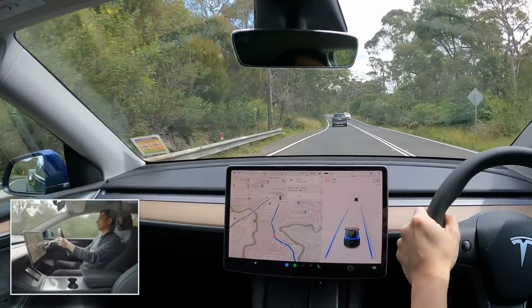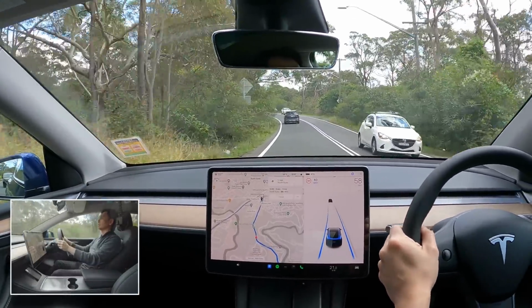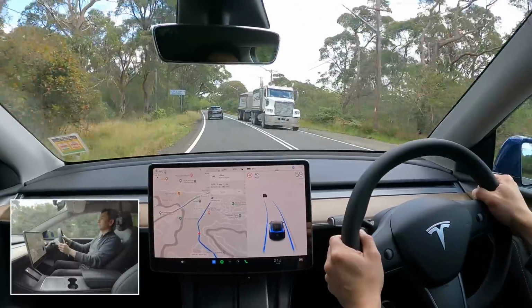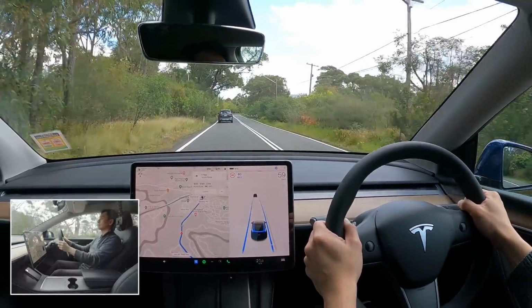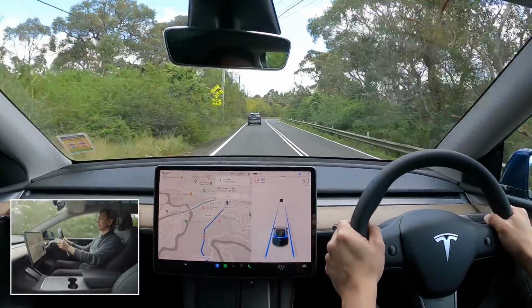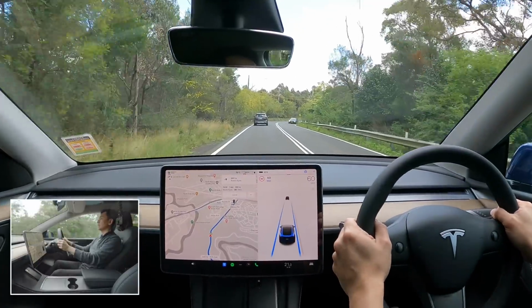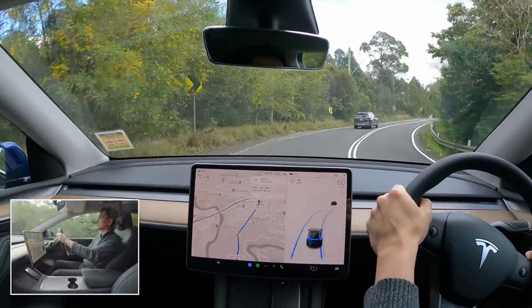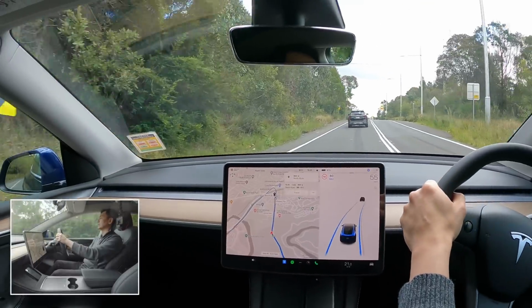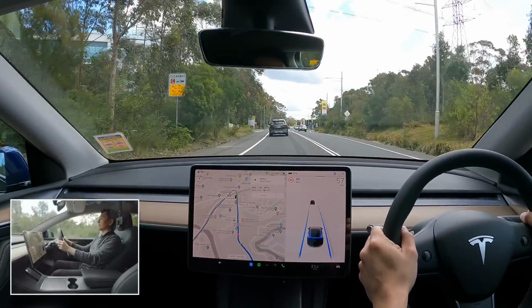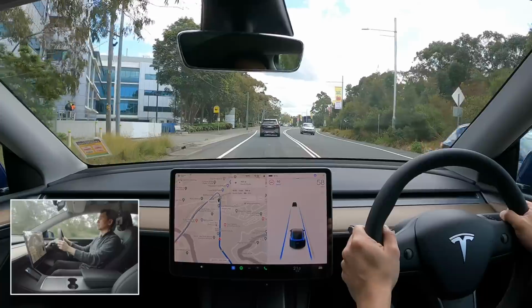Okay, not too bad. Going with the concrete barriers, I'm always a bit hesitant to let go completely. Not too bad there with the truck oncoming. Still, having said that, compare this to other cars I've driven with lane centering or auto steer capabilities. Tesla, even on basic Autopilot, is still probably the best at this function than anything else I've seen.